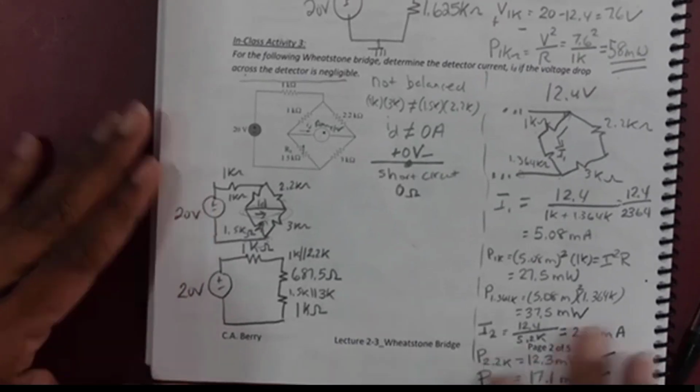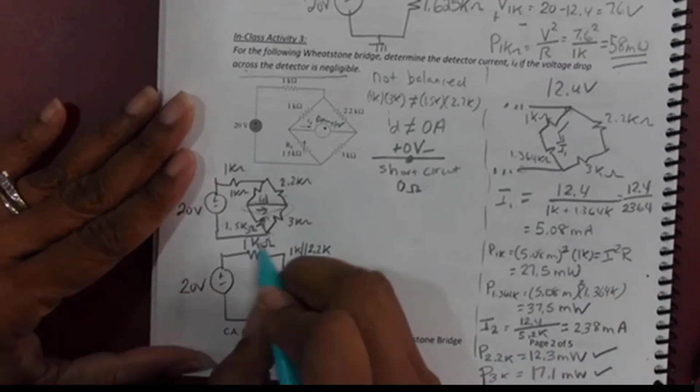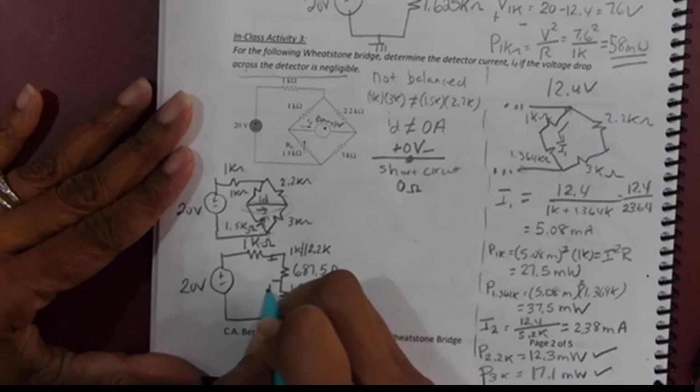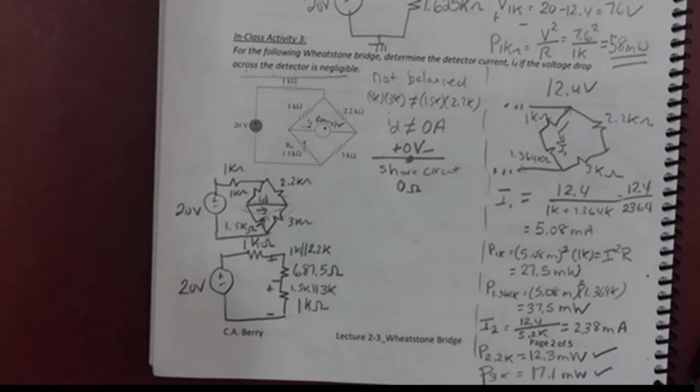All right, so now we have one more step before we can answer the question. I need to find the voltage across that 1K resistor, and I also need to find the voltage across that 687.5 ohm resistor. What does this look like to you? What do you think I'm going to do? What little ditty have you learned earlier this week or last week that you think I'm going to use to find those two values?